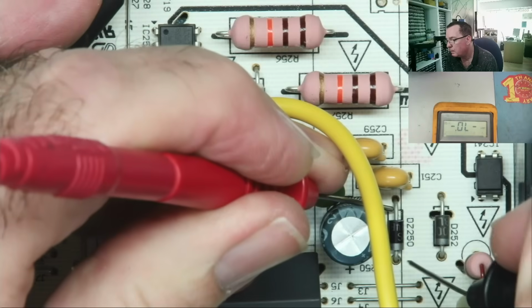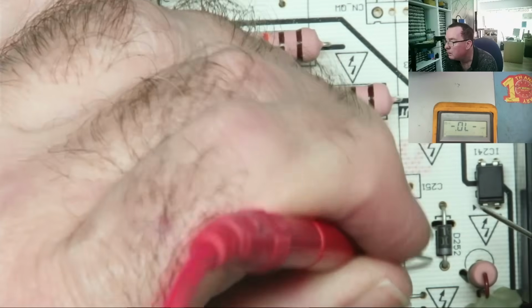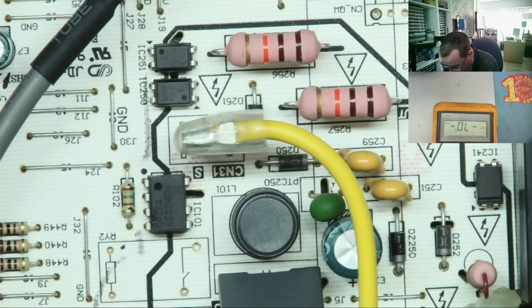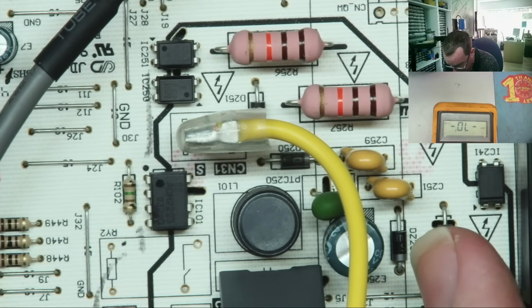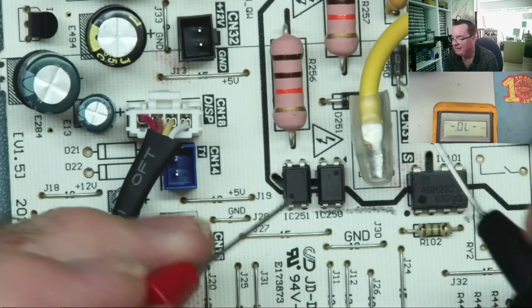Diode, diode, diode. So those look okay. So all the diodes on this side look okay. Optoisolators, well, we're in diode mode, so we can at least test the LEDs are okay.